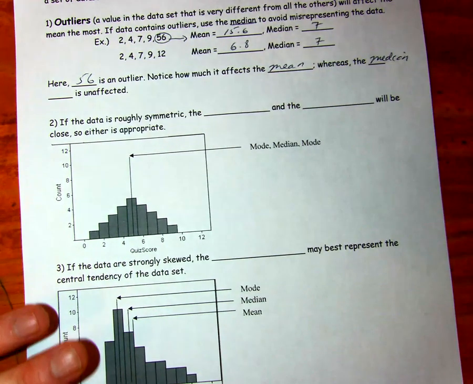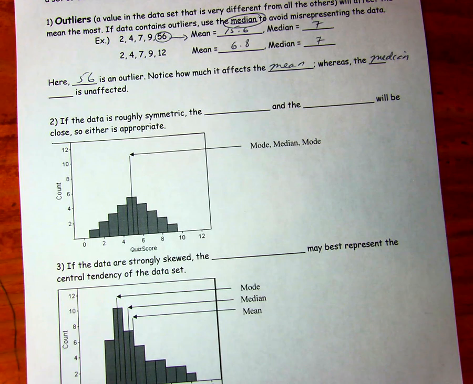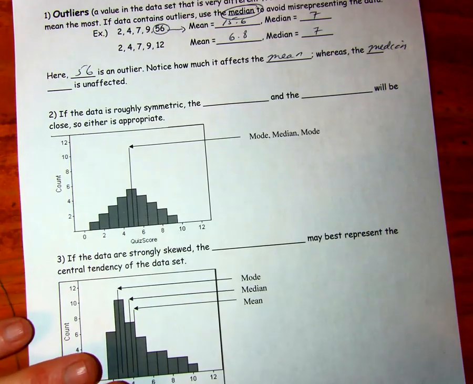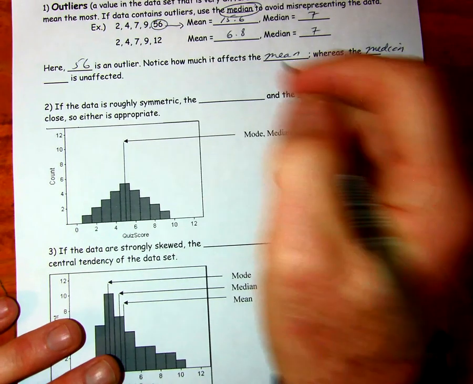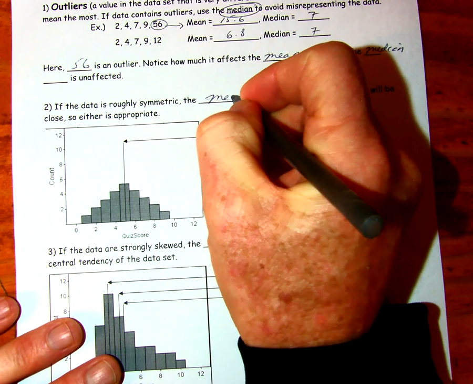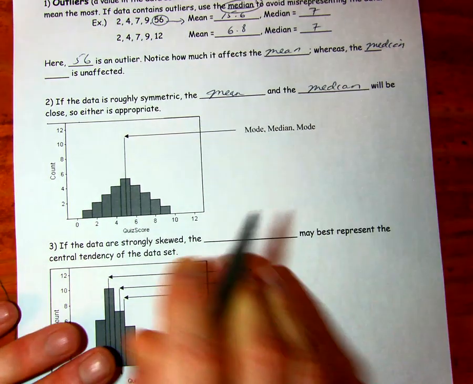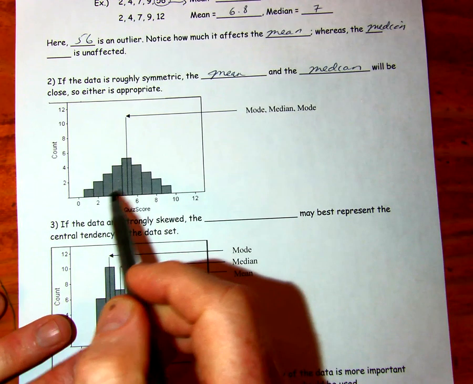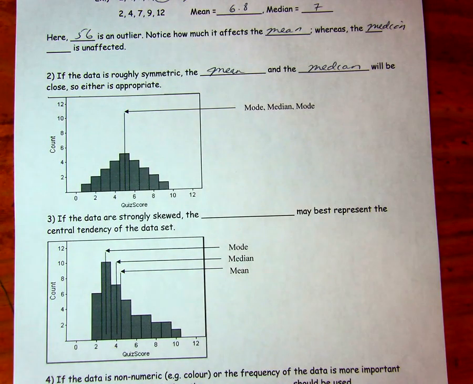We're going to use the median. 2. If the data is roughly symmetric, the blank and the blank will be close. What words should be there? Mean and actually the mode too. So we don't really care about the mode too much. So we'll just do the mean and the median will be close. We already learned about that with the normal distribution. This kind of looks like a normal distribution, and so you can use either one.